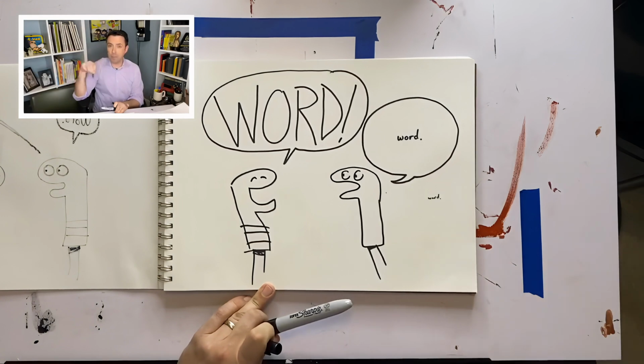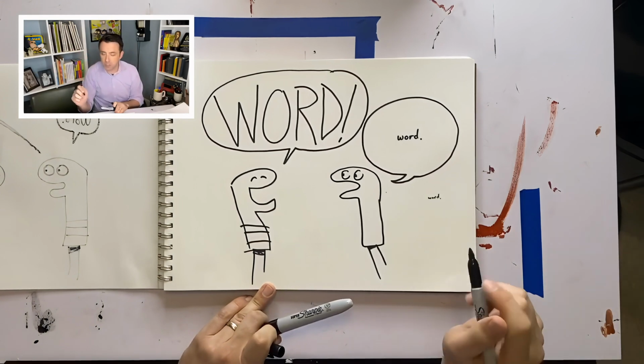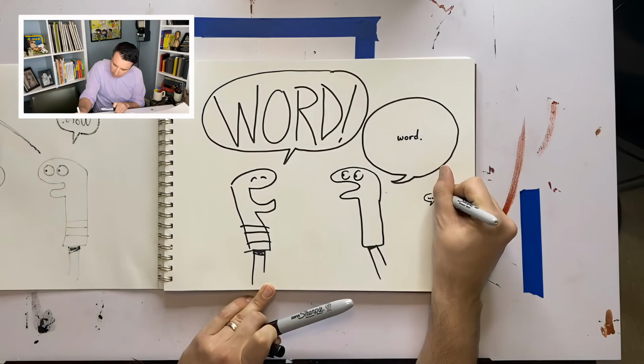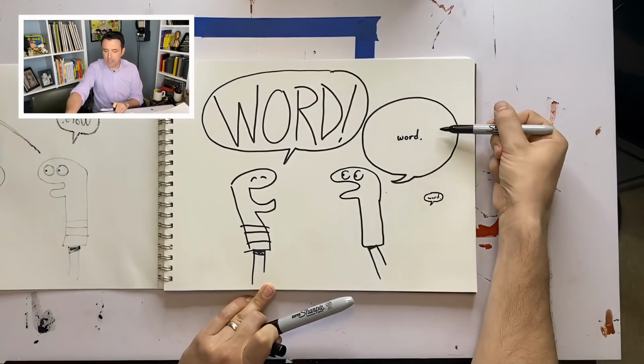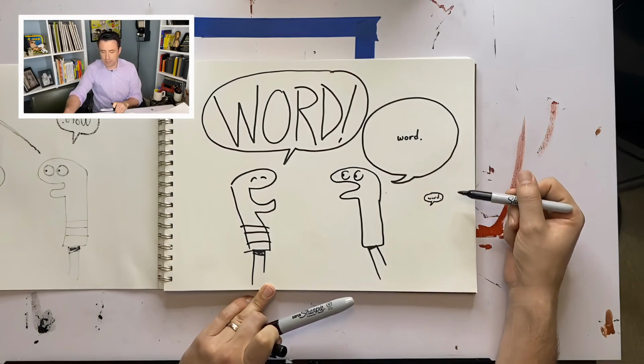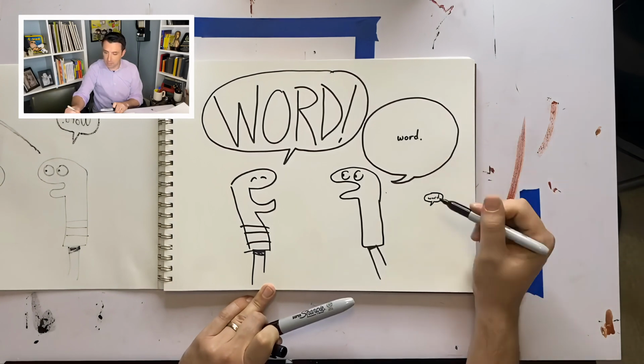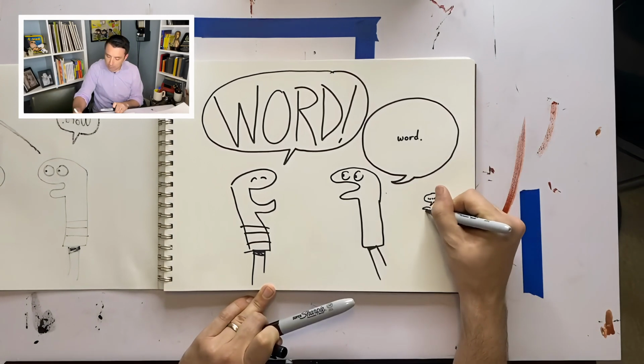But if I don't draw a big old word balloon, it's not going to read as quiet. Watch what happens when I draw a regular size word balloon that's as small as the word. These have very different meanings. This reads as quiet. This reads as somebody speaking at a regular volume.